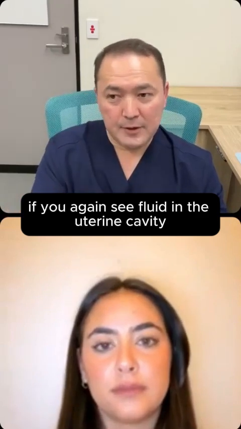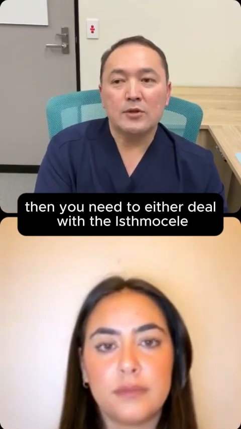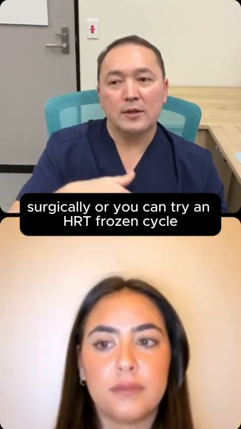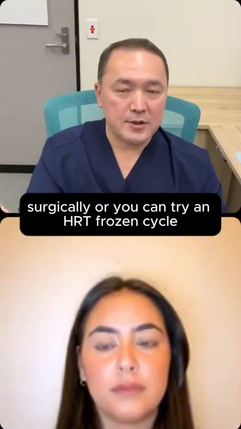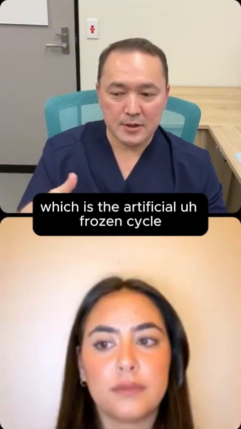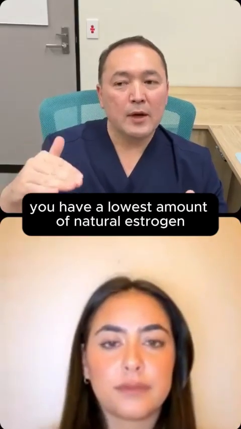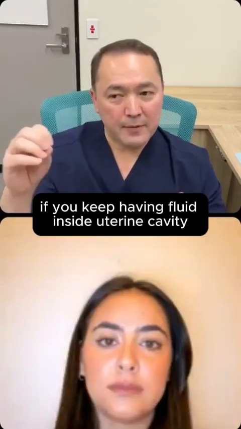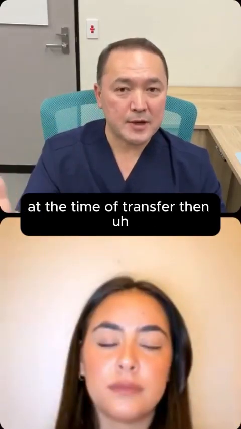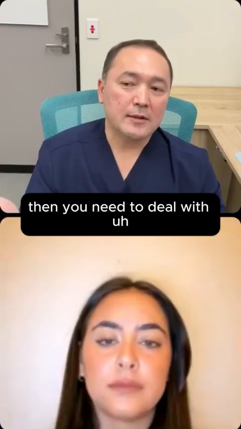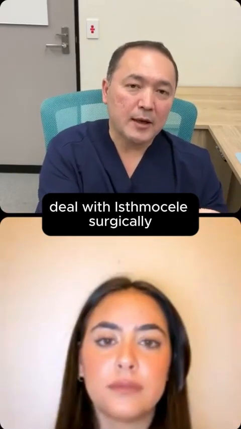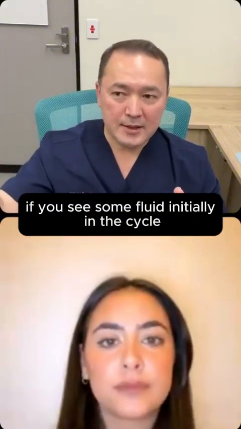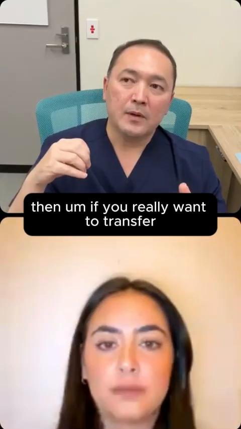If you again see fluid in the uterine cavity, then you need to either deal with the Isthmocele surgically, or you can try an HRT frozen cycle. In an HRT frozen cycle, which is the artificial frozen cycle, you have the lowest amount of natural estrogen, so hopefully you do not have fluid. If you keep having fluid inside the uterine cavity at the time of transfer, then you need to deal with the Isthmocele surgically.